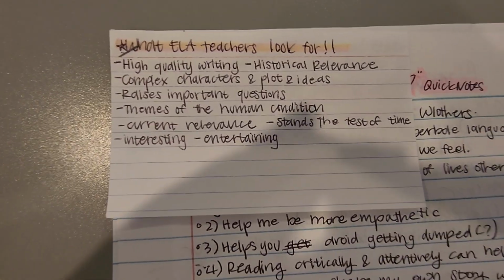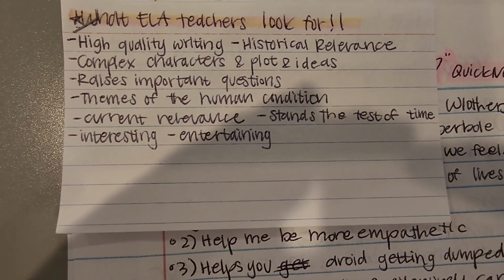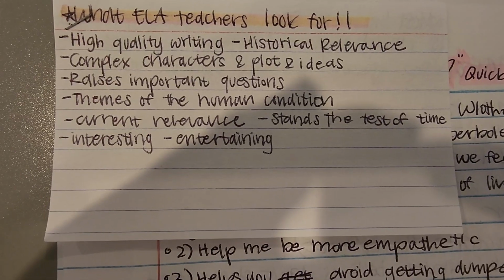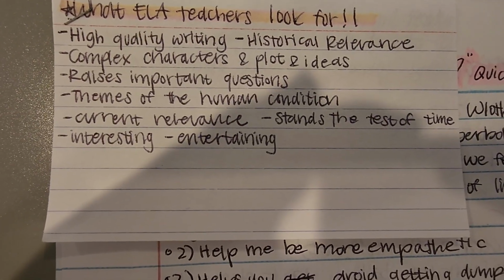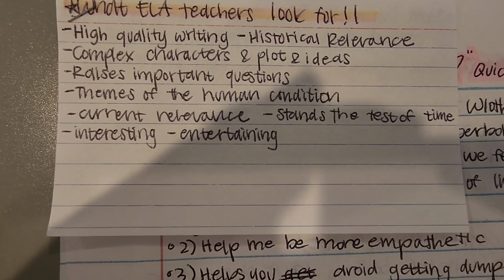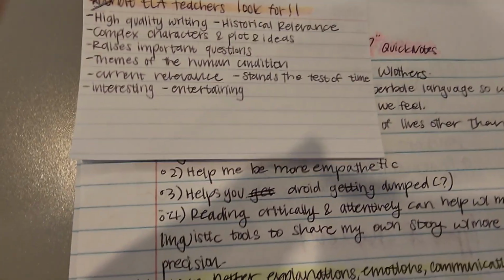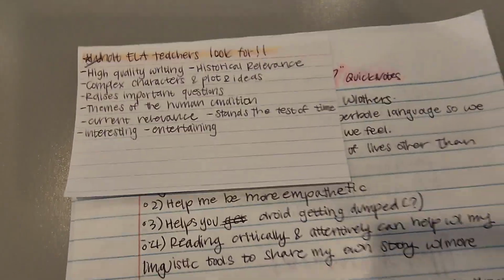So what ELA teachers look for: high quality writing, historical relevance, complex characters and plot and ideas, raises important questions, themes of the human condition, current relevance, stands the test of time, and is interesting and entertaining.